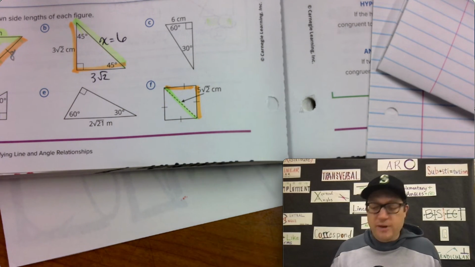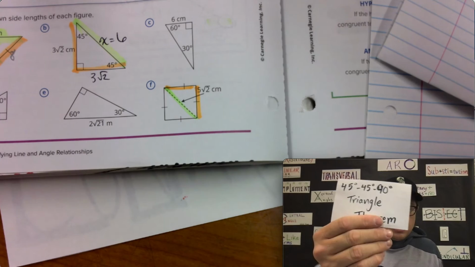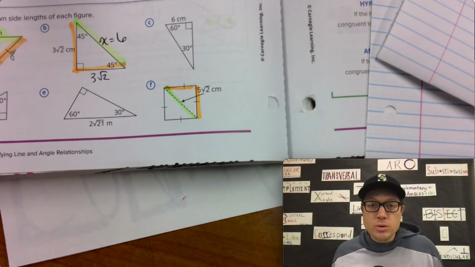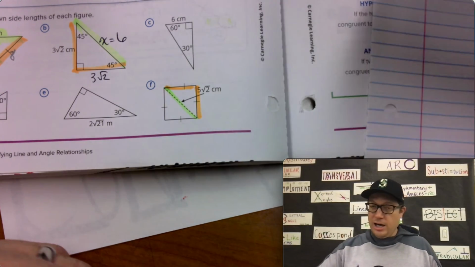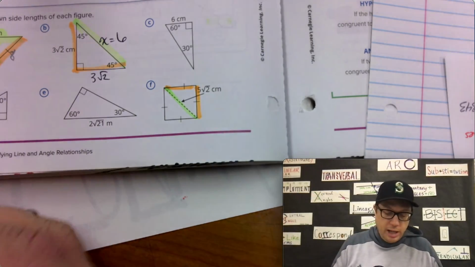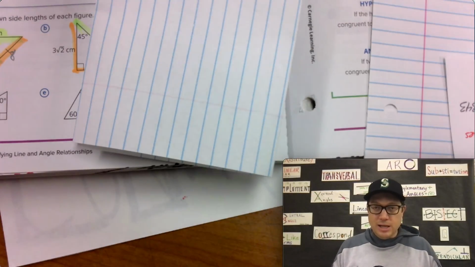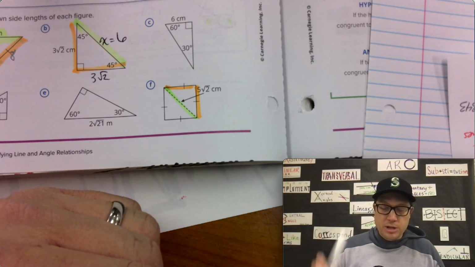Those are the 45, 45, 90 degree examples. Have your notes, have your work. You're going to have to show work. So like put that paper in this book and like attach it. You need to have the work for these problems.